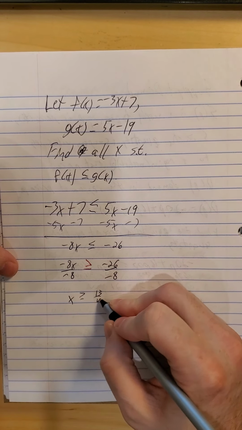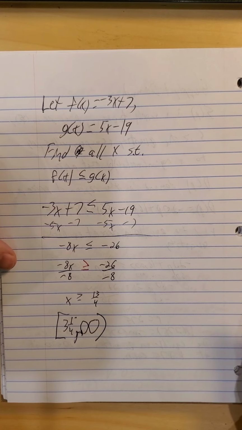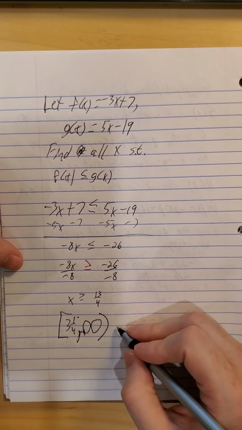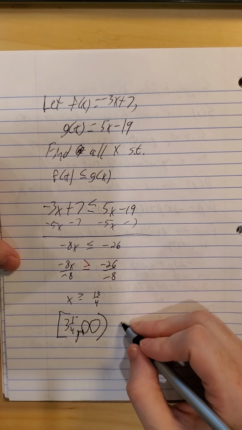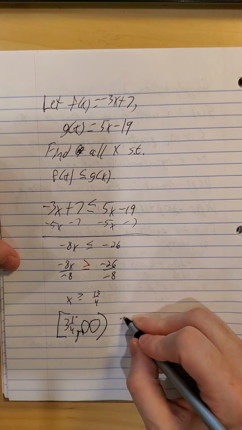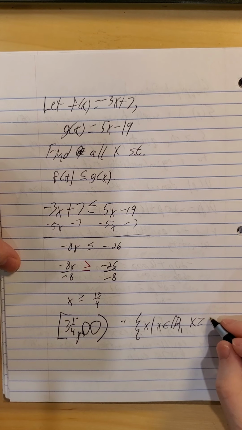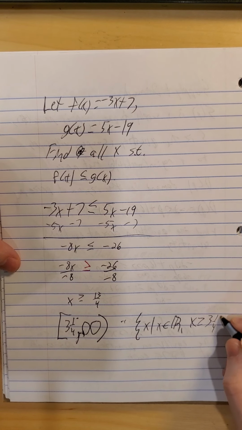We are allowed to use that value, and we are approaching positive infinity. You can write it in interval notation or in set builder notation: x such that x is in the set of real numbers and x is greater than or equal to 3 1/4.